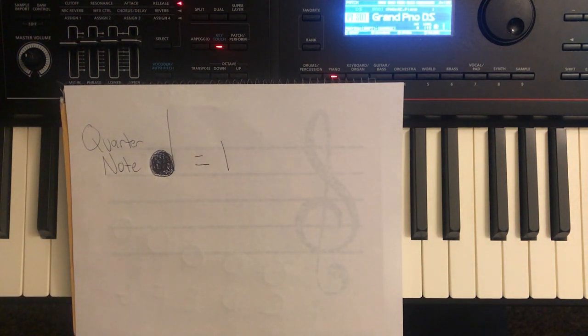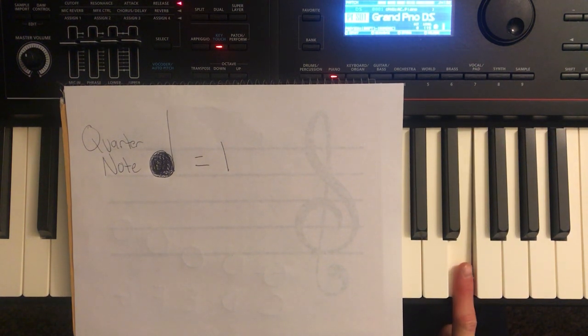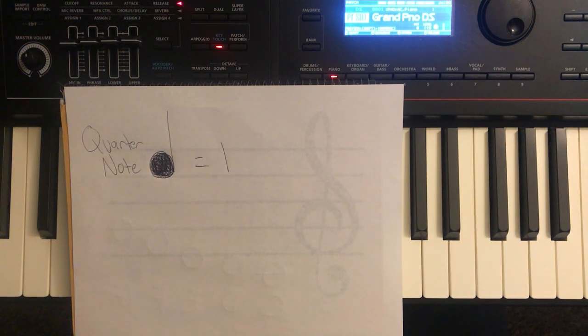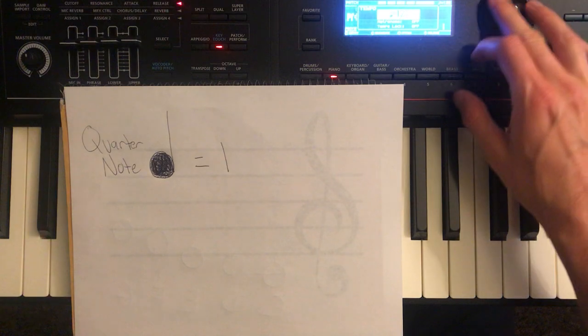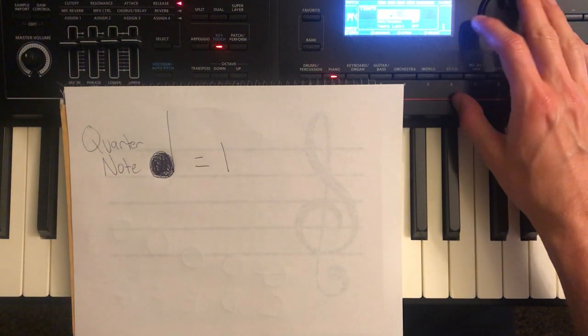Now you may be asking yourself, what does it mean for 1 beat? Is this 1 beat? Is that 1 beat? Well, all beats are relative depending on your tempo. A tempo is determined by how fast you go. So we can use something called a metronome. A metronome sets the tempo for us, right?